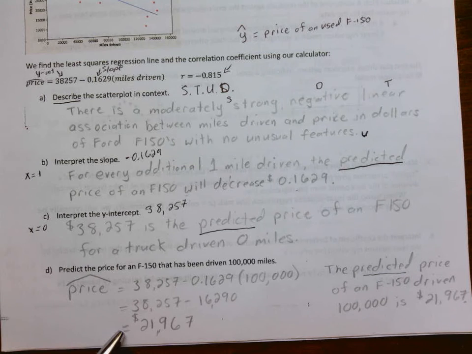21,967. So over here, you'll see that in context, the predicted price, again, that predicted word is very important that we use to say that this is a model that describes a general relationship. We're just guessing at what it would actually be. So the price of an F-150 driven for 100,000 miles, we would expect it to be around $21,967.